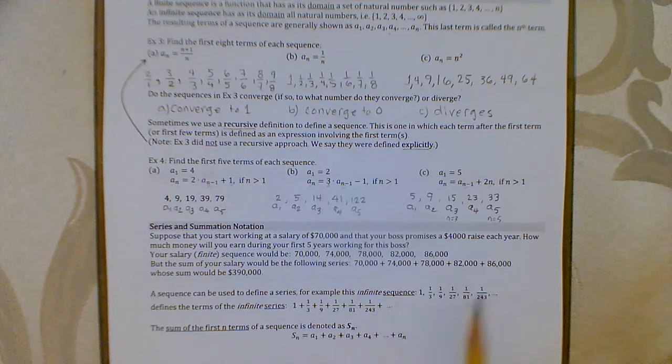Okay, so we use the term a sub n to indicate a particular term. Here we use S with a subscript of n to indicate the sum of the first n terms. All right, so the sum of the first n terms.